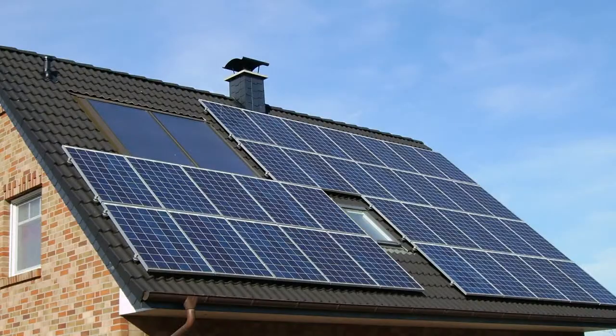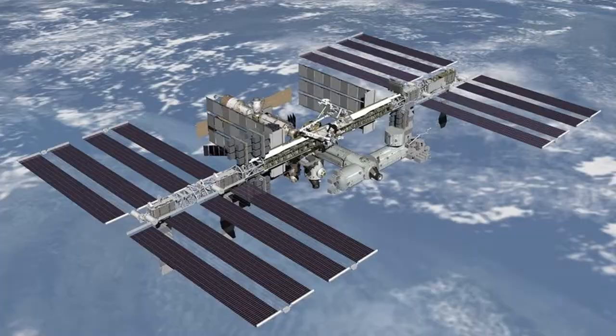The most common type of solar technology that we can use today is the photovoltaic cell. Some known technologies that use this kind of process are solar-powered calculators, home solar panels, and the solar wings in the International Space Station.